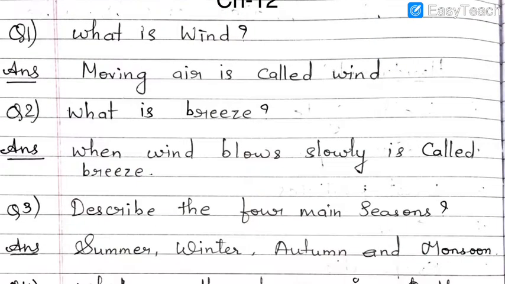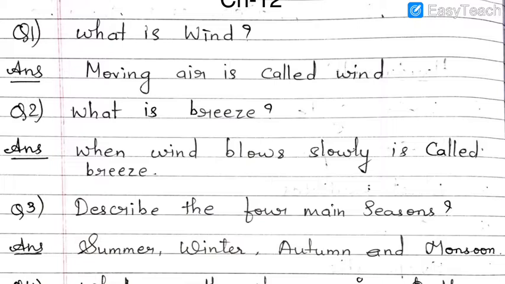Okay. Now moving on to next number 3. Number 3 question, describe the 4 main seasons. Now describe means here they mean to say name. So you can even write here, the question might be asked in the exam, name or describe the 4 seasons. That means you just have to write the name of main 4 seasons.